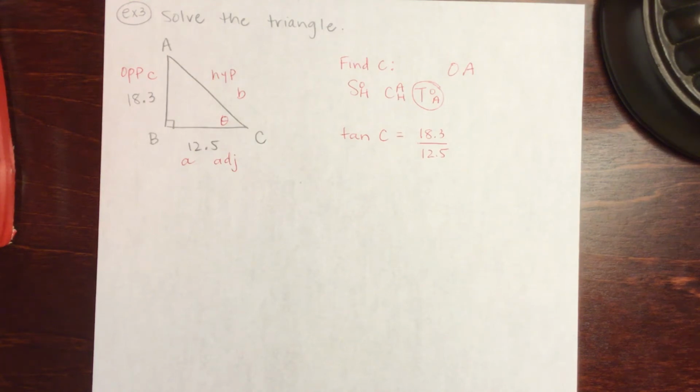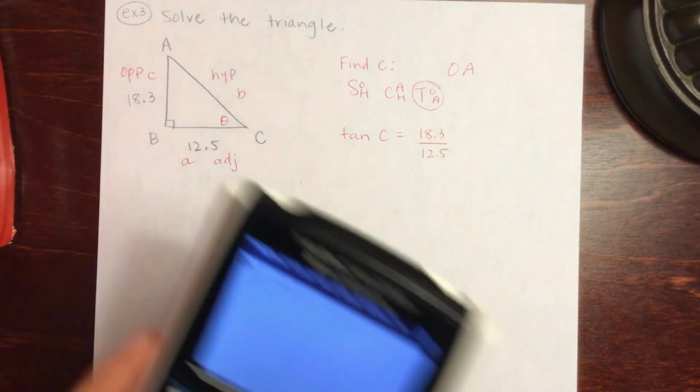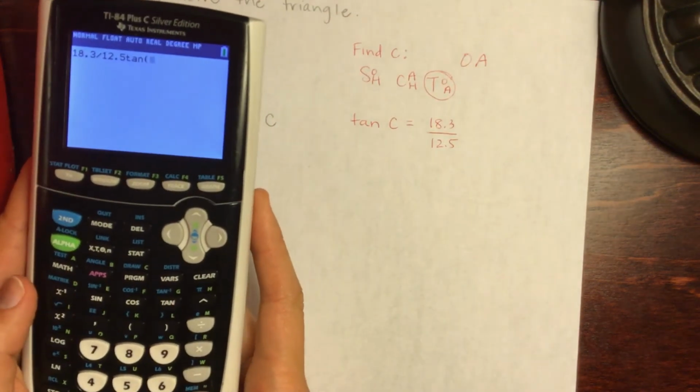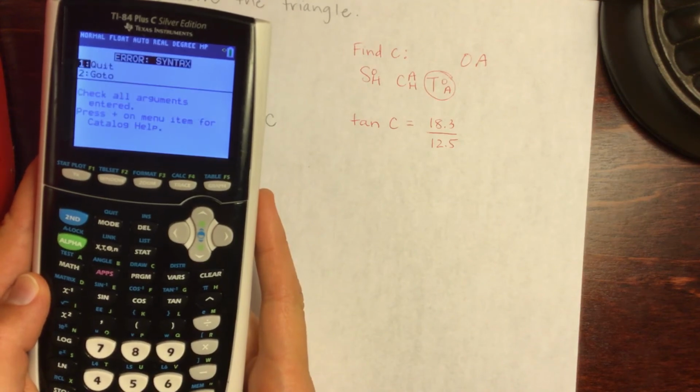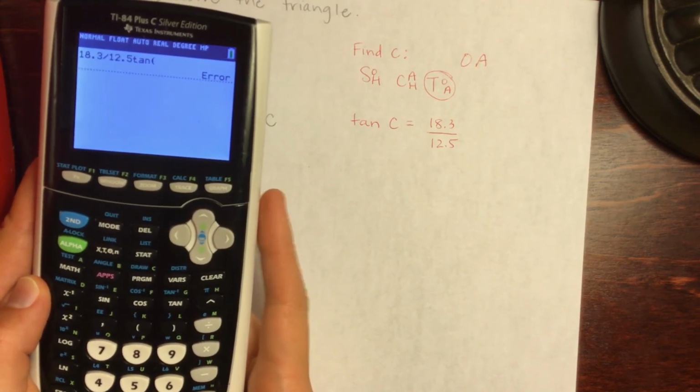Also, I cannot just divide my tangent over. If you divide your tangent over, how do you type that into your calculator? If I divided my tangent down to the bottom with the 12.5, you get an error because tangent doesn't exist by itself.